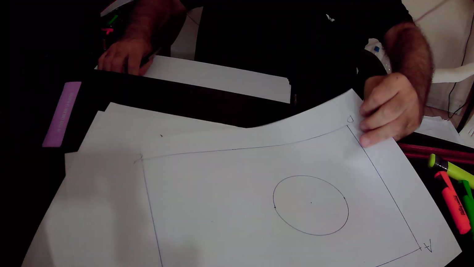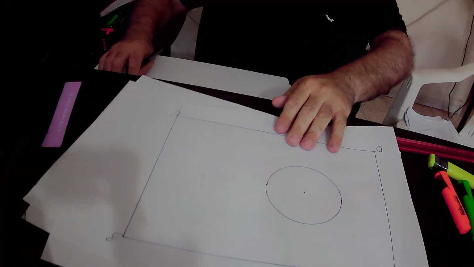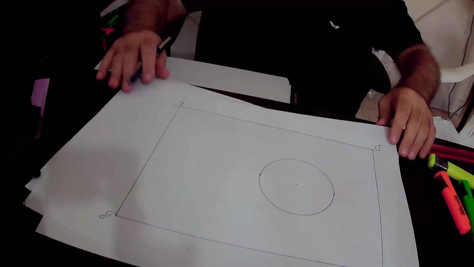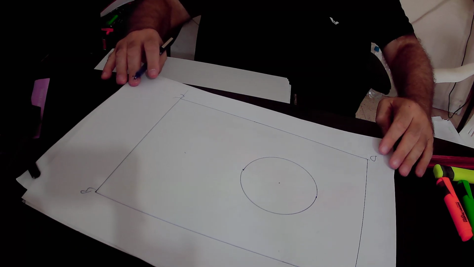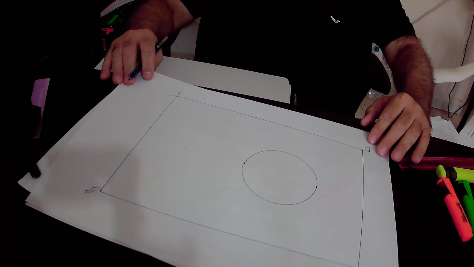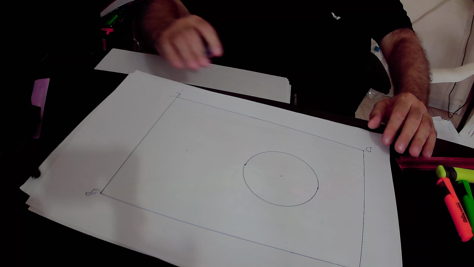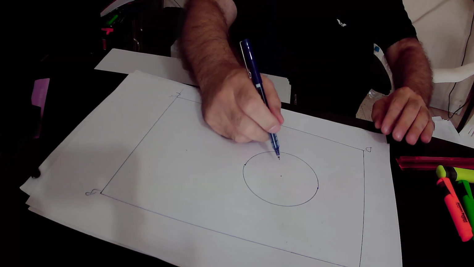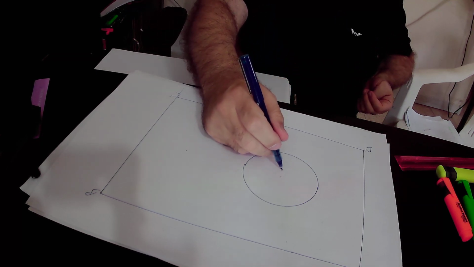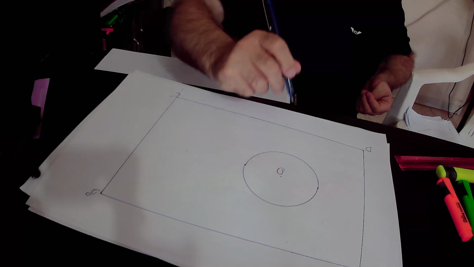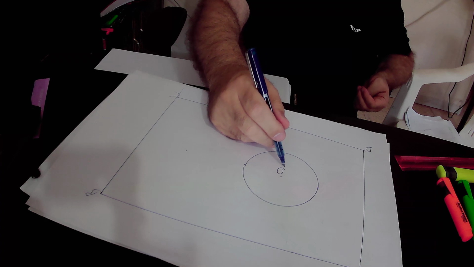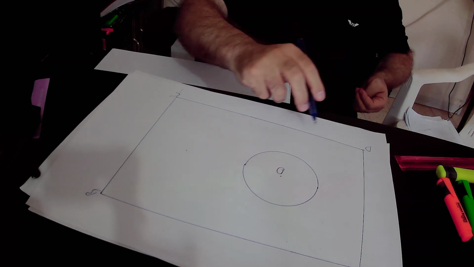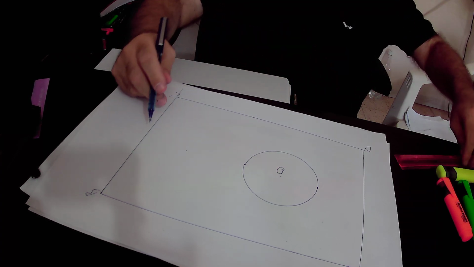So this is rectangle ABCD that I copied from the original drawing. We have the circle inside rectangle ABCD. The center of this circle is at this point, point O. From the center of this circle, that is to say from point O, we draw a perpendicular on BC.